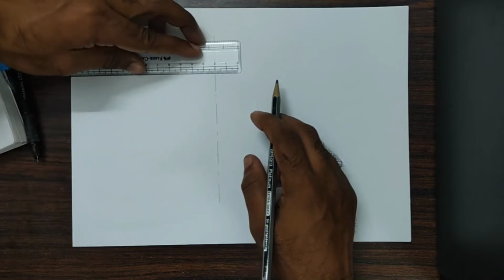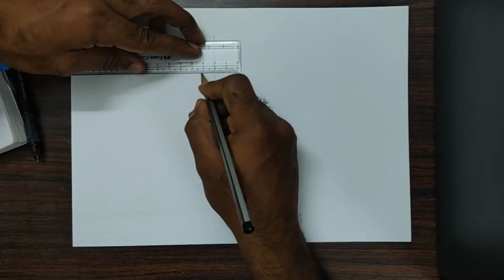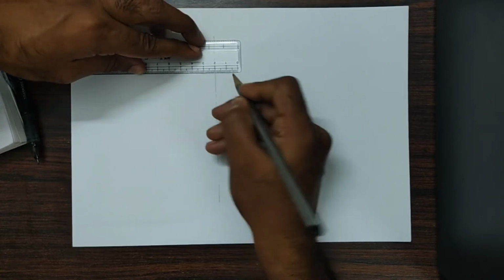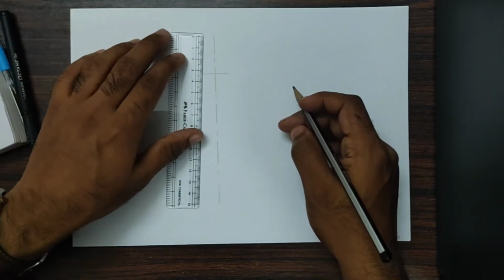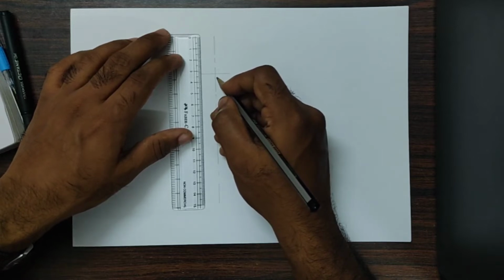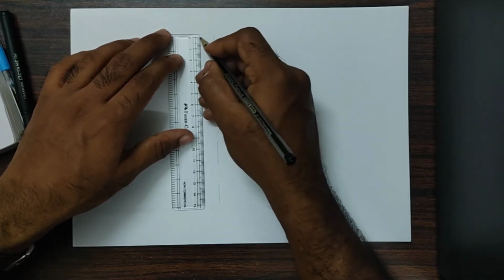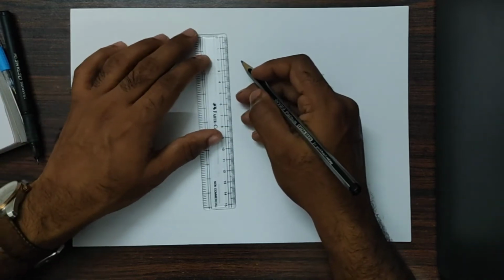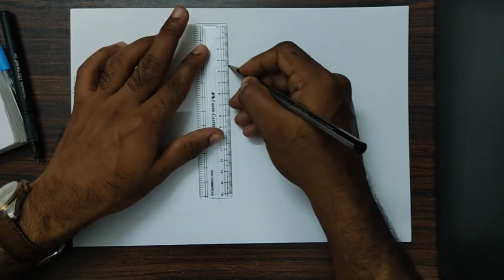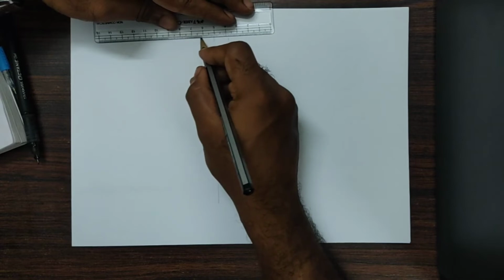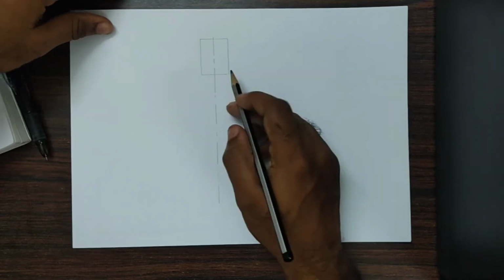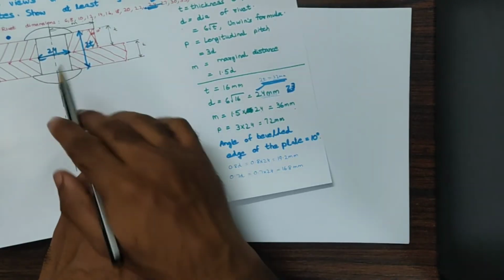So this is 24 and this will be 32. Now I have completed the body of my rivet.